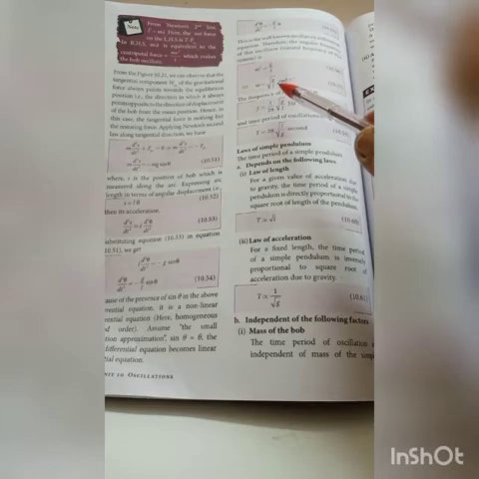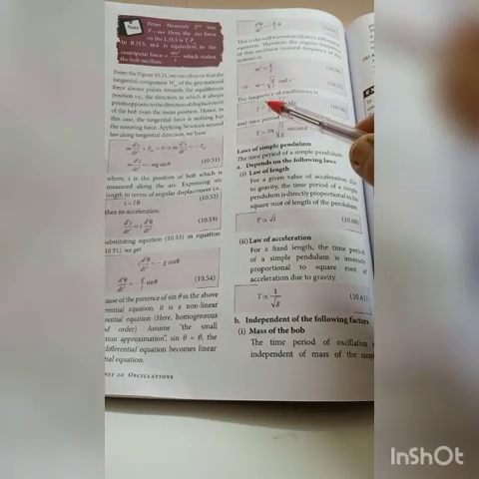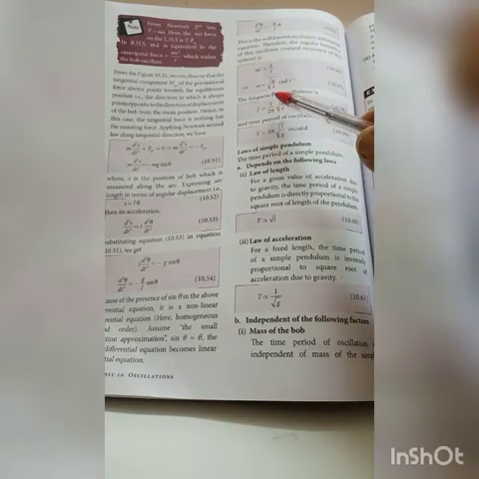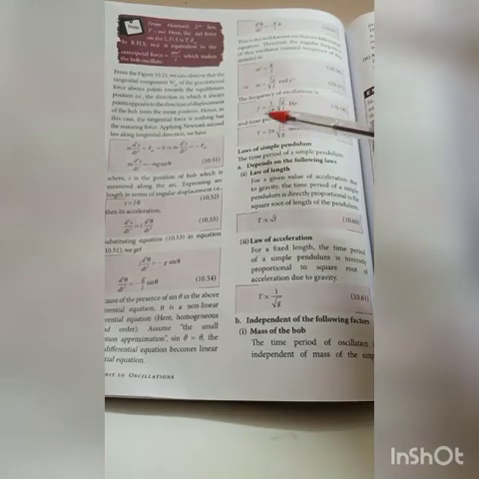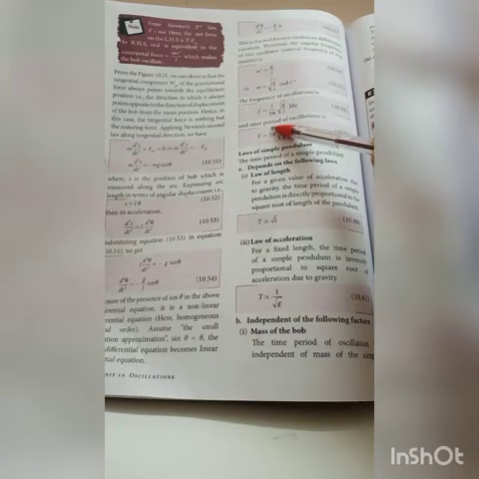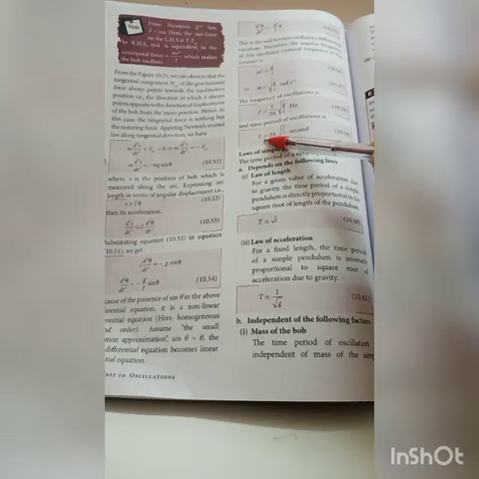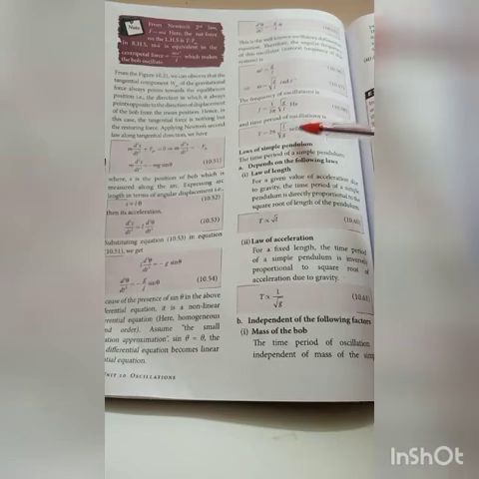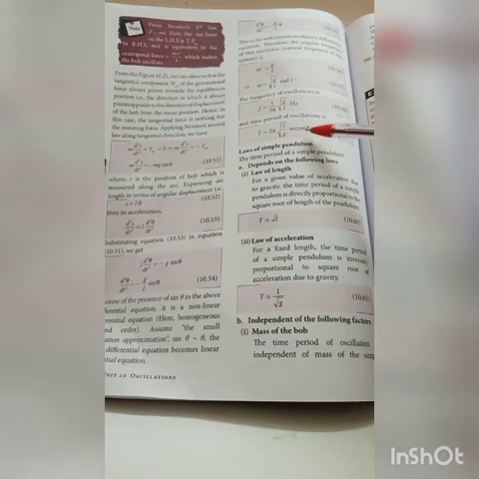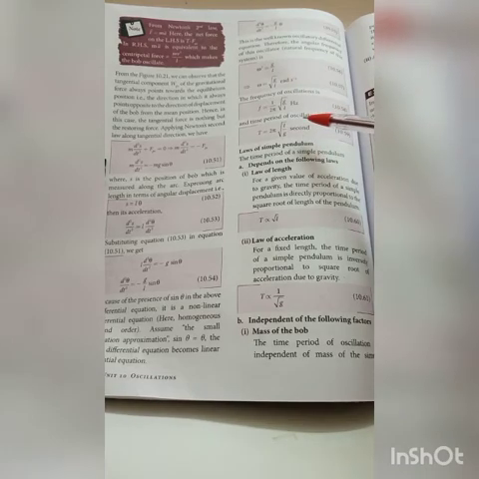So far, in the previous sections, we have studied the formula for frequency of oscillations. The frequency of oscillations is given by the formula f is equal to 1 by 2 pi root of g by L, and the time period of oscillation T is equal to 1 by f. So the time period of oscillation of the simple pendulum is equal to 1 by f, which is 2 pi root of L by g seconds. These two equations are very important in the case of a simple pendulum.